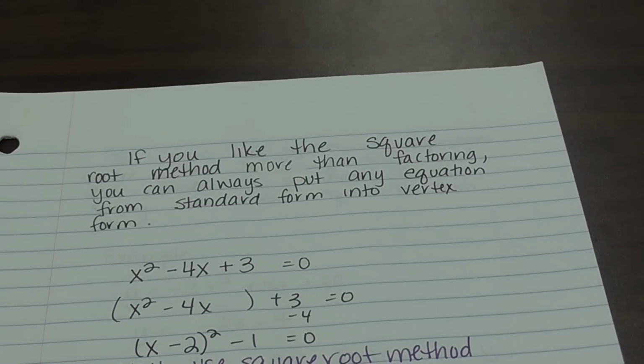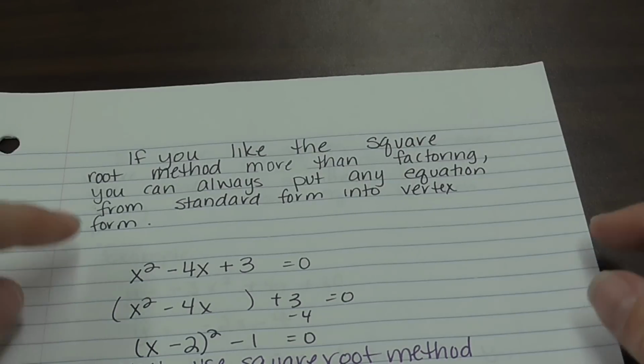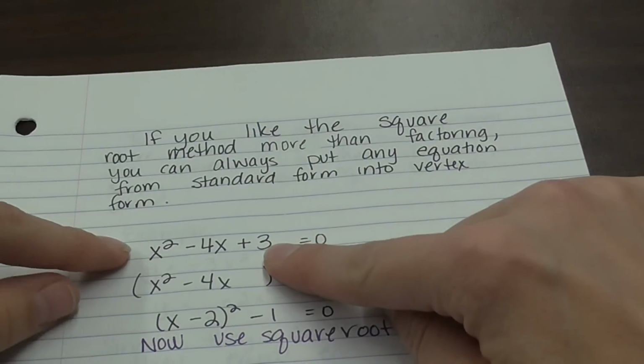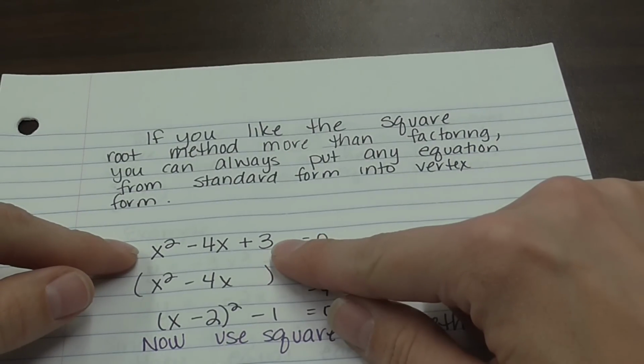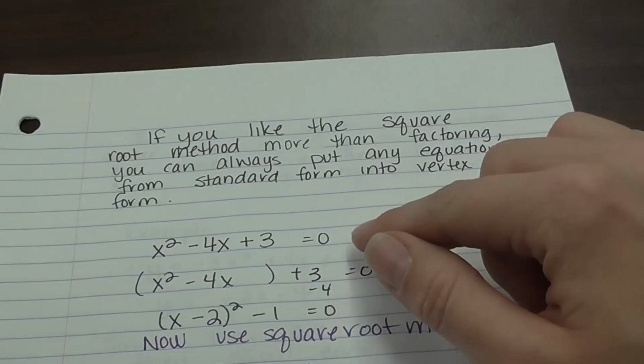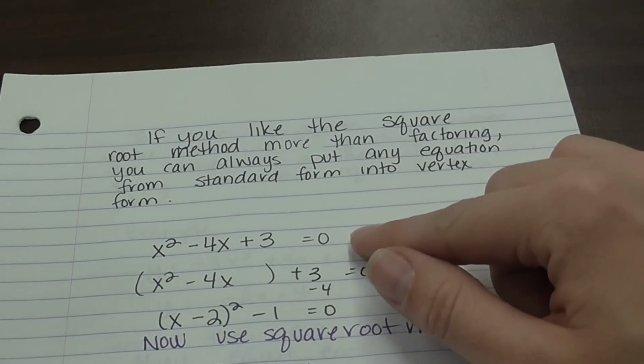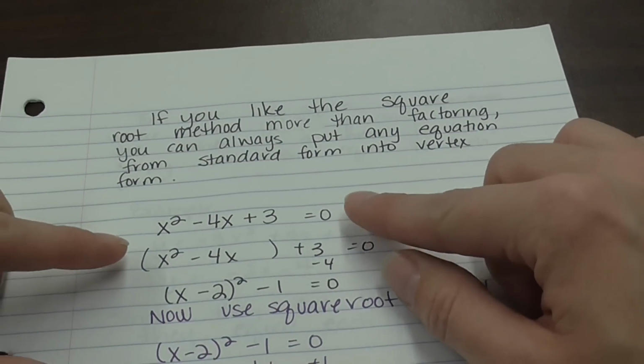Some people prefer the square root method to factoring. They can't stand factoring and don't want to do it. So if you like the square root method more than you like factoring, you can always put the equation from standard form into vertex form and then do the square root method. So this would be an equation. You could factor it, but if you don't want to factor it and you want to see it in vertex form first, we would do exactly what we were doing before. We were moving them from standard to vertex form. It's called completing the square.